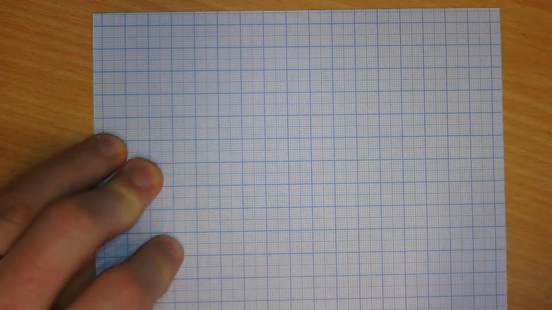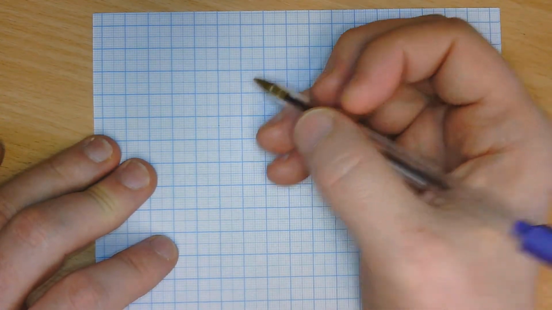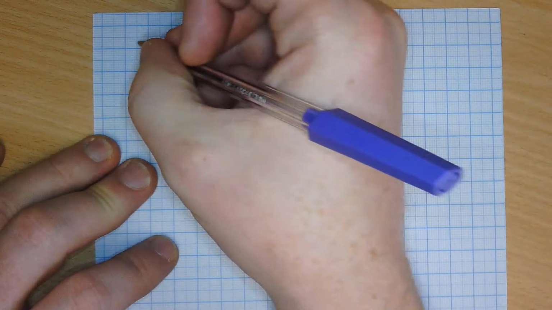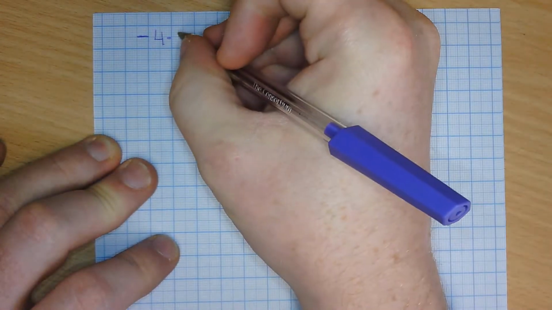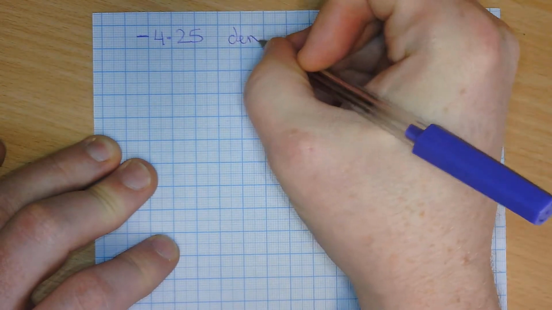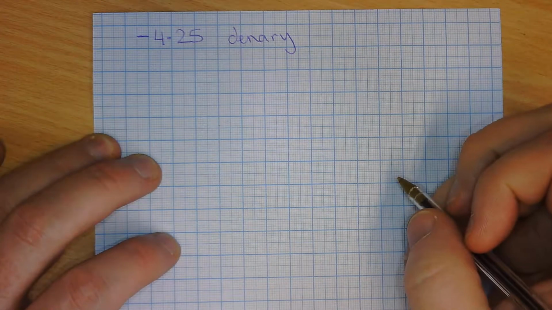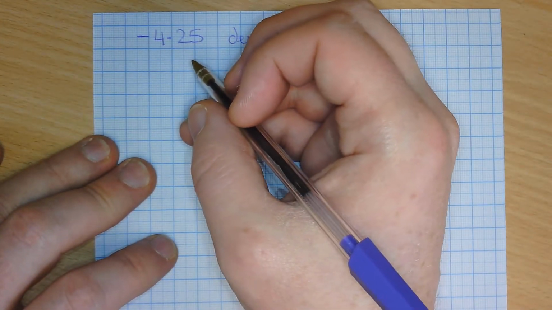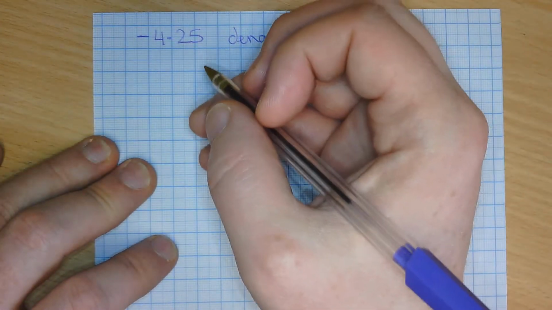In this video I'm going to look again, for a second example, at converting from denary base 10 to normalized floating point. I'm going to start off with a little bit of a trickier example this time. I'm going to try and create minus 4.25, which is obviously in denary, and convert that to normalized floating point representation. So first stage, I'm going to try and put this into fixed point notation. It's a nice easy starting point.